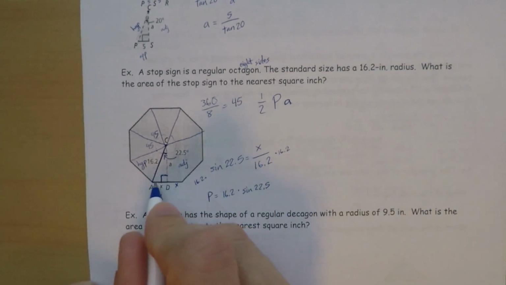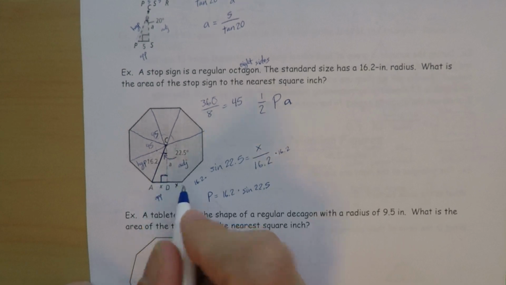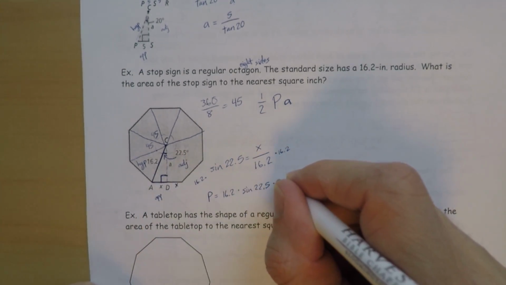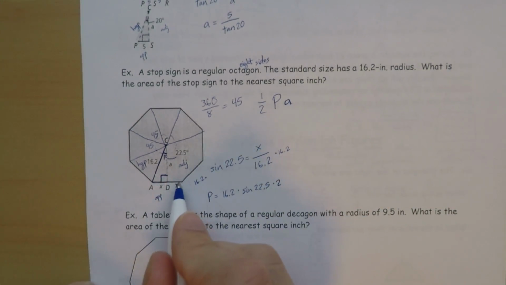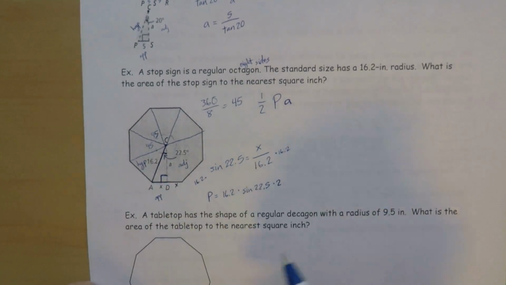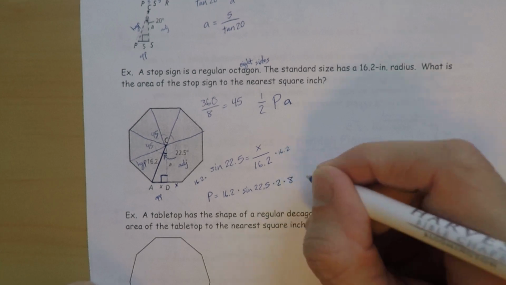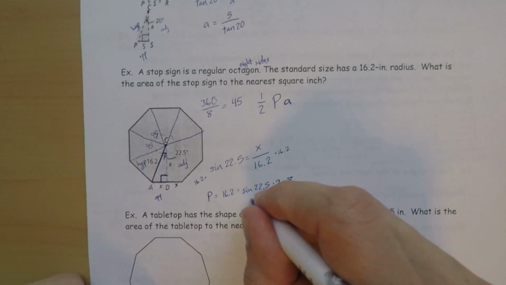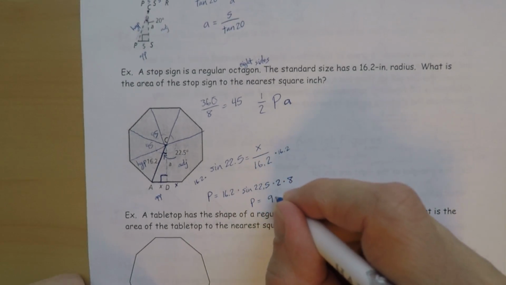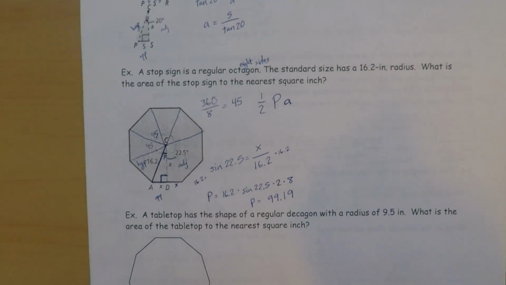That gives me the length of x, but one side of my regular polygon would be double that. So let's multiply that by 2. That would give me the length of one side of my polygon. And since this is an octagon, I have 8 sides. So to find the perimeter, take the length of your one side, multiply it by 8. Now if we go ahead and multiply this all out, we get a perimeter of 99.19, and I'll just round it to 2 decimal places for now.